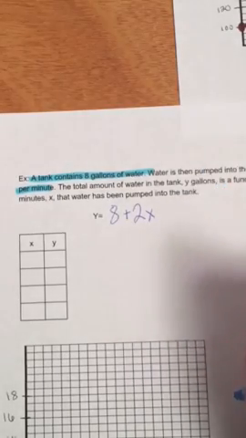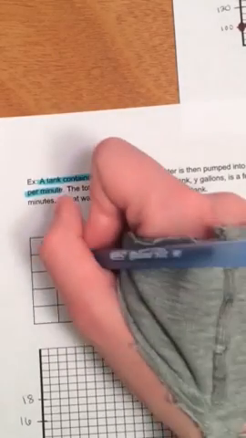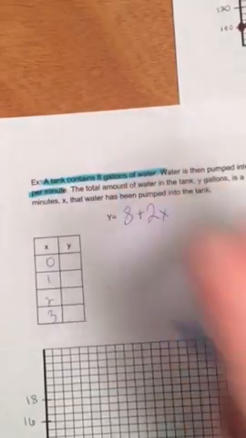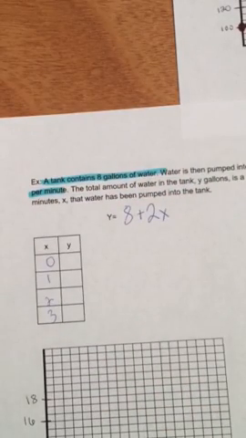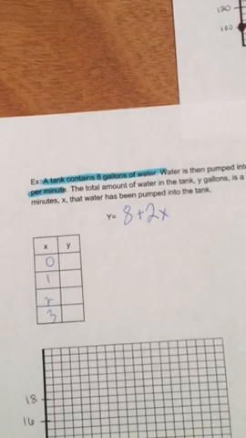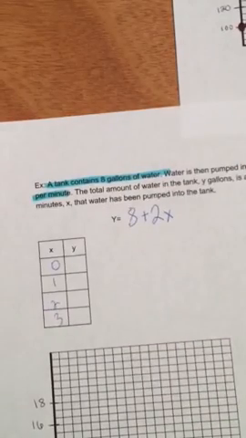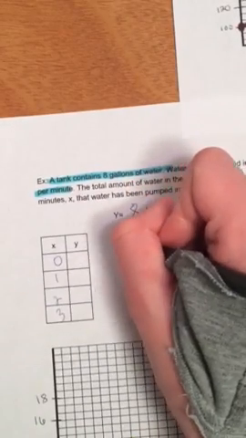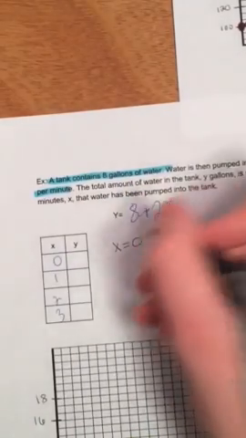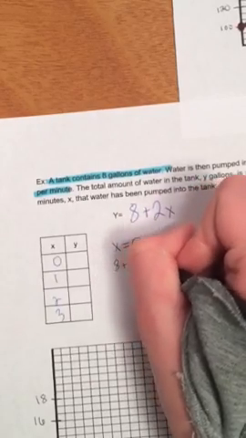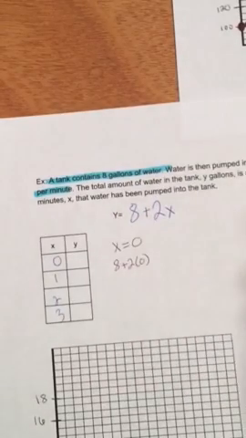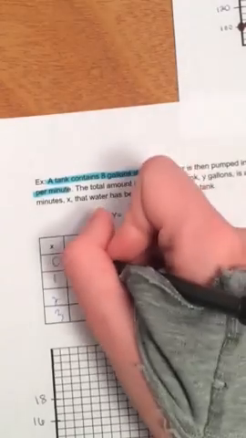Okay? And again, I'm going to create this table. I'm just going to call it 0, 1, 2, 3, okay? Don't make things complicated. You get to choose them. I mean, you can choose 100 if you want, but it's going to make your graph go crazy. So again, I'm just going to plug and chug here. X equals 0. So I have 8 plus 2 times 0. 2 times 0 is just 0, so I get 8.